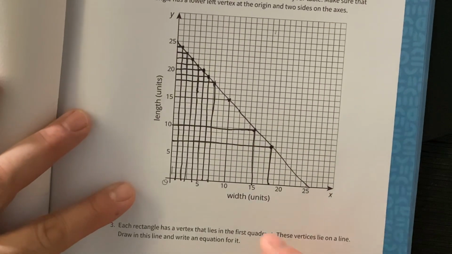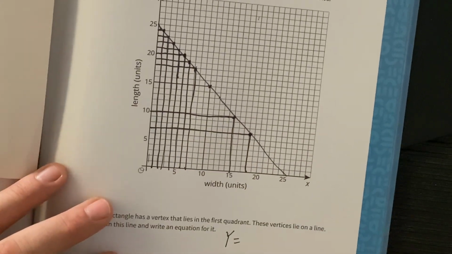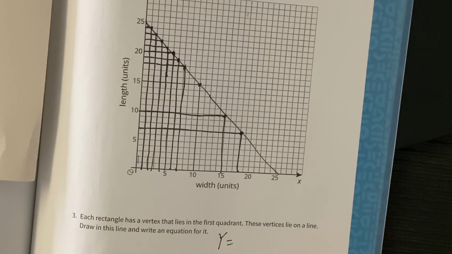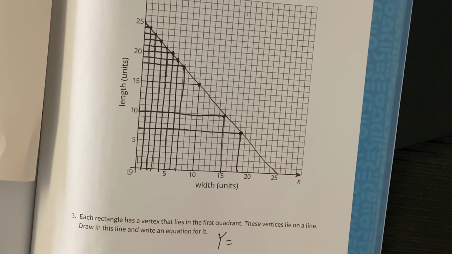Now obviously we're going to have a slope, so it's not just y equals or x equals. What is the slope of that line? You could use any of those points, but you might be able to see it.